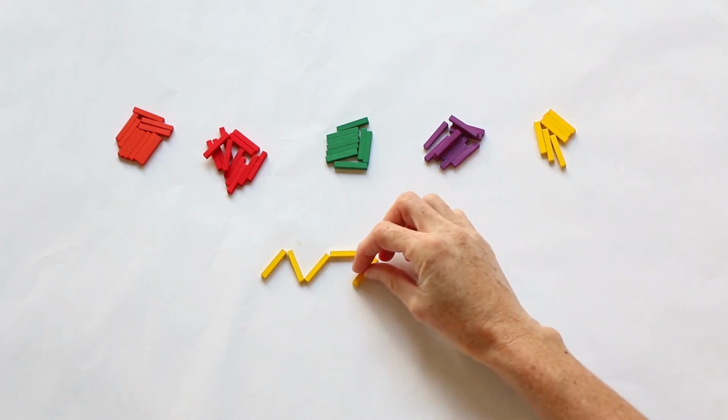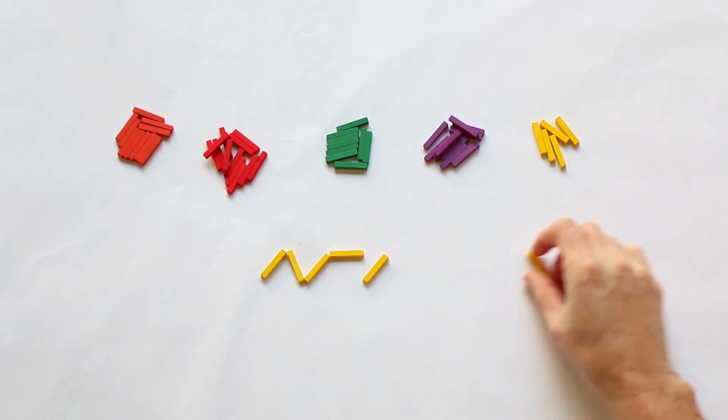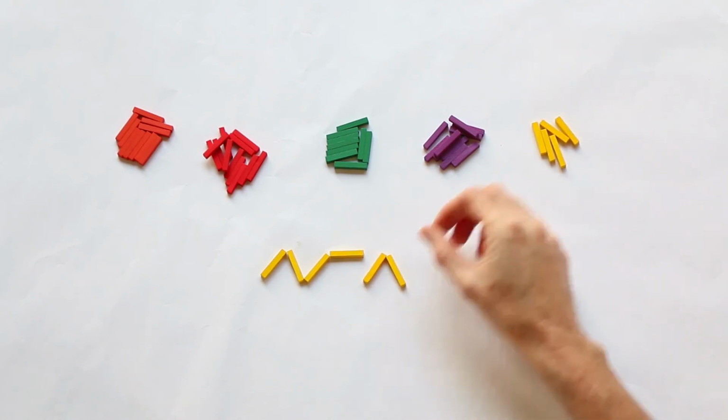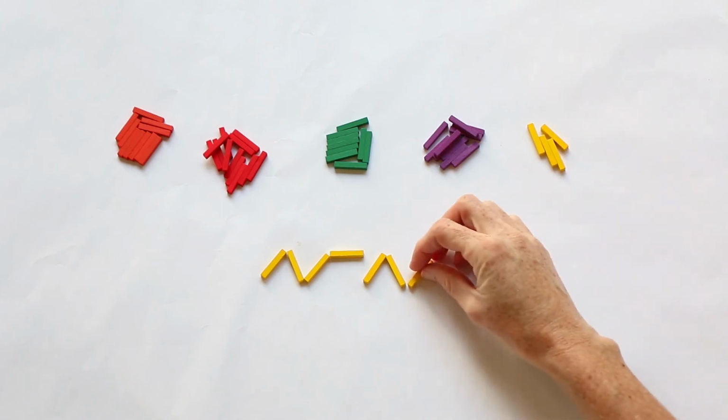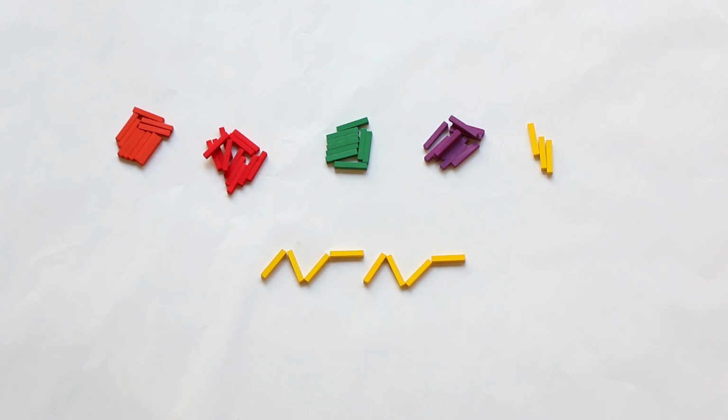And diagonal, diagonal, diagonal, horizontal. This is an interesting pattern. Have you noticed something different? Even though the rule is repeated, the pieces are not necessarily touching.